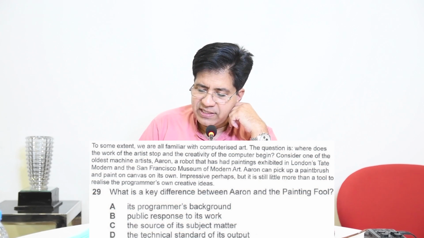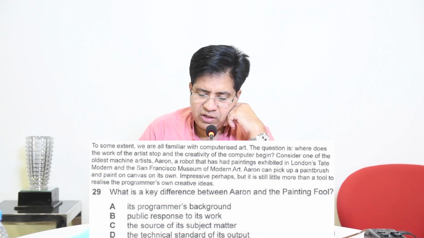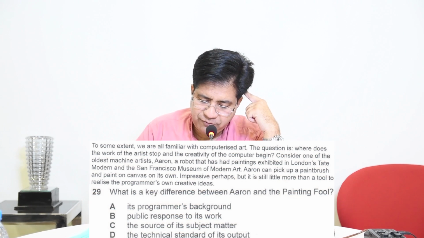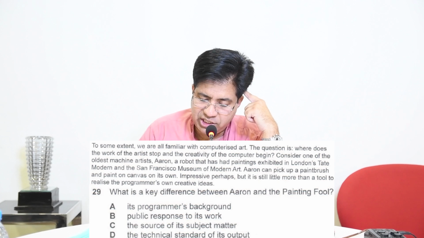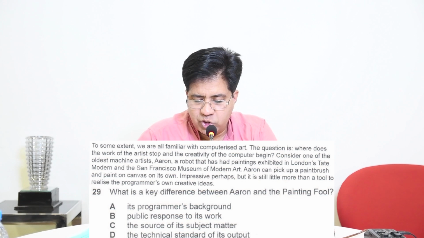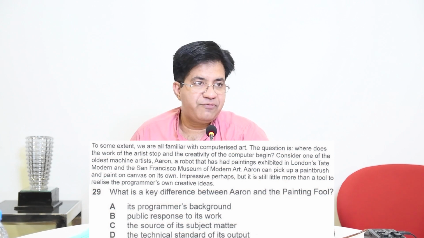Now they said Aaron can pick up a paintbrush and paint on canvas on its own. One thing. And then they say the Painting Fool only needs minimal direction and can come up with its own concepts. So what is that, its own concepts? That is actually the source of its subject matter, and this is the difference. One can do it on its own and the second can pick it up.